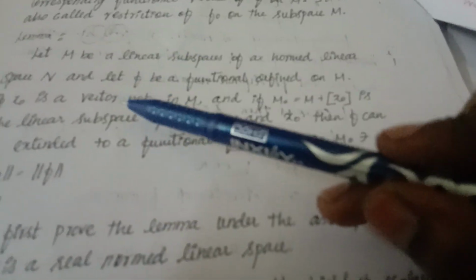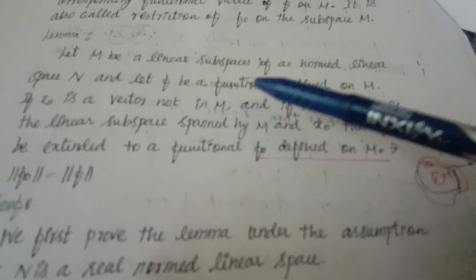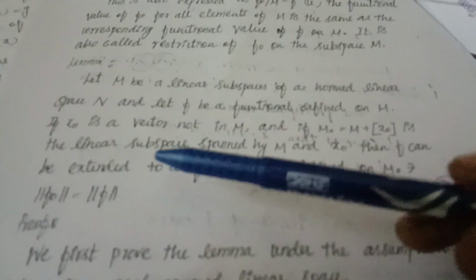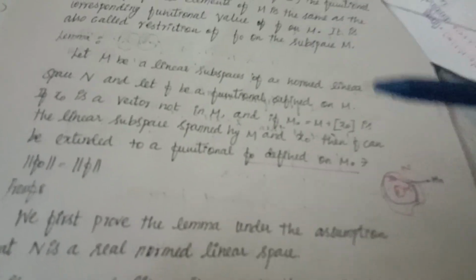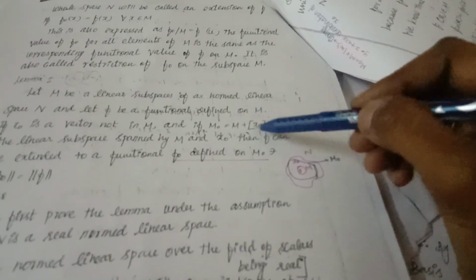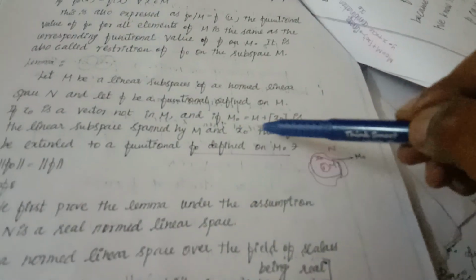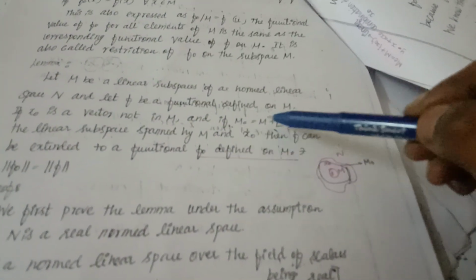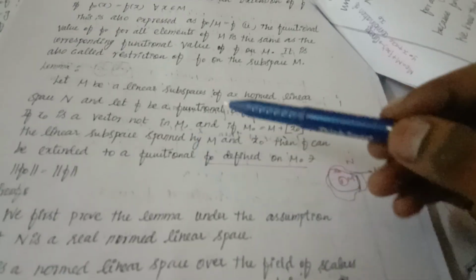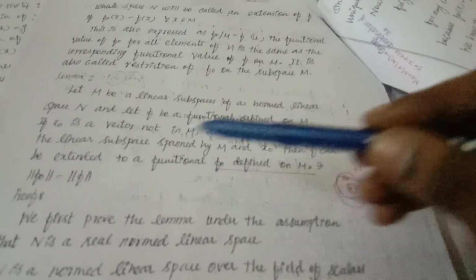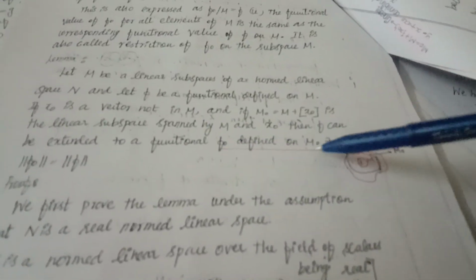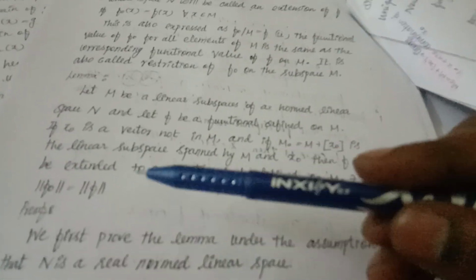Let M be a linear subspace of the normed linear space N. Let F be a functional defined on M. So x naught is a vector not in M, and if M naught equals M plus x naught is the linear subspace spanned by M and x naught, then F can be extended to a functional F naught defined on M naught such that norm F naught equals norm F.